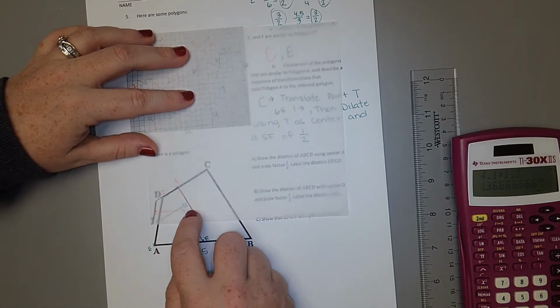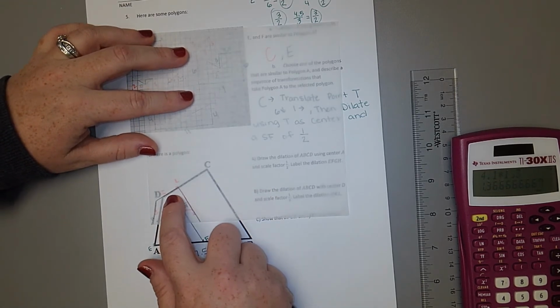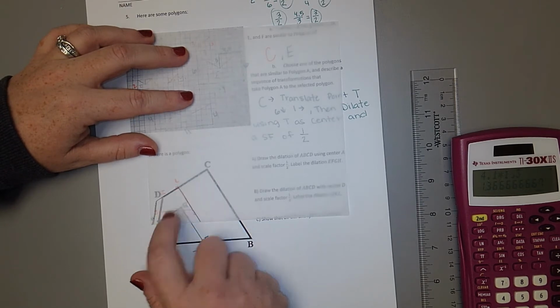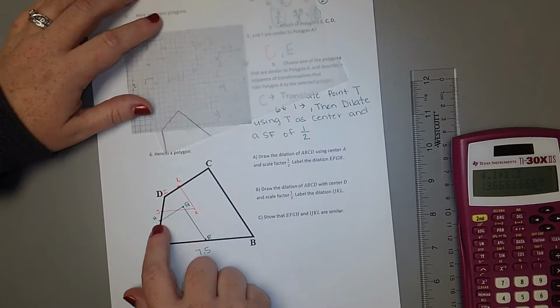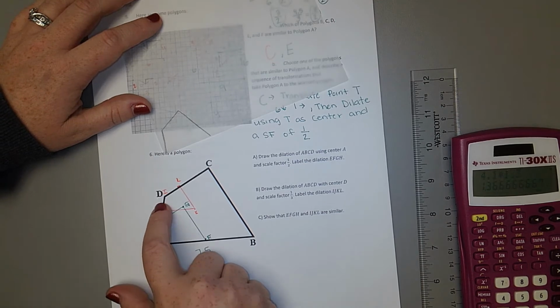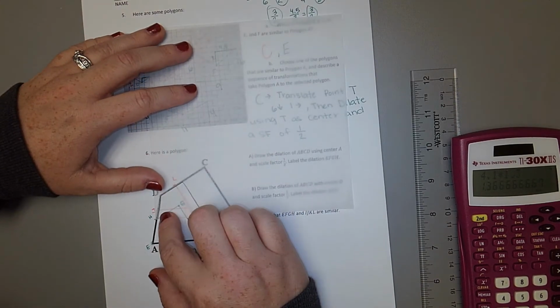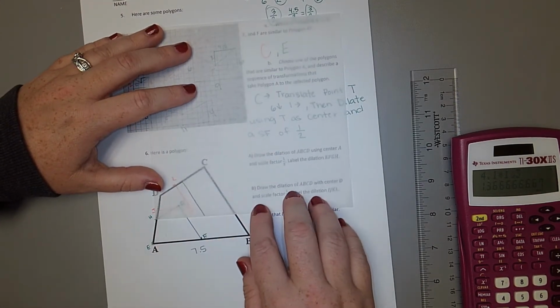my orange line from the shape is covered by my pencil and the original line is covered by my pencil. Then I can do it for the angle for H and the angle for D. Same thing. They match up.